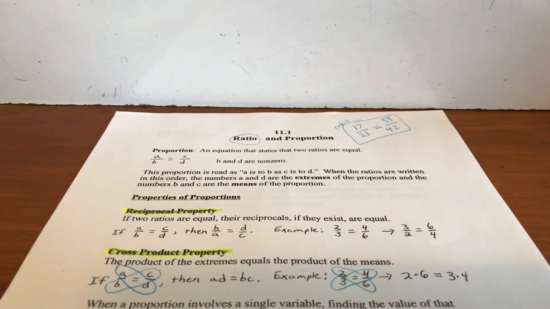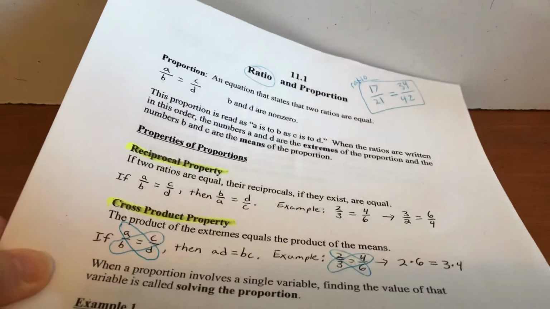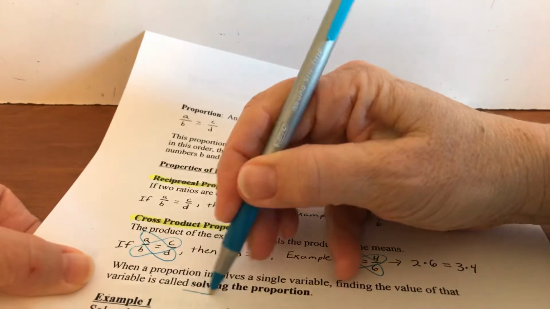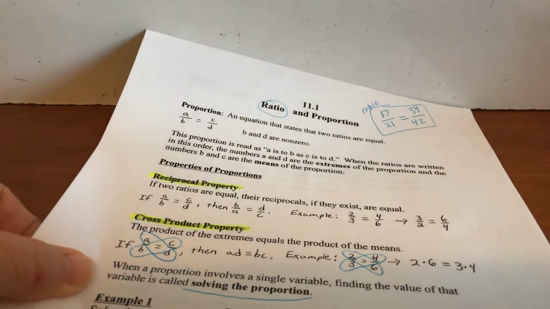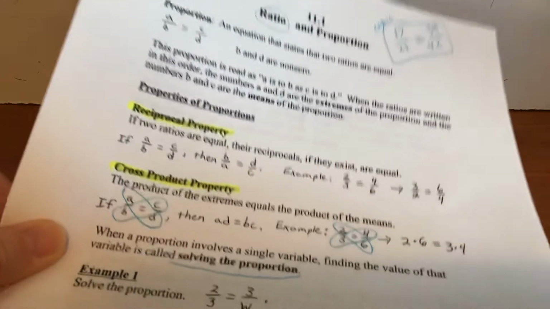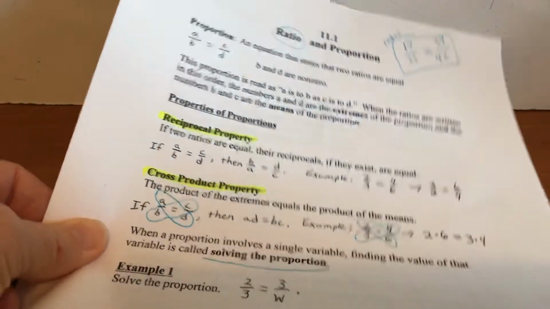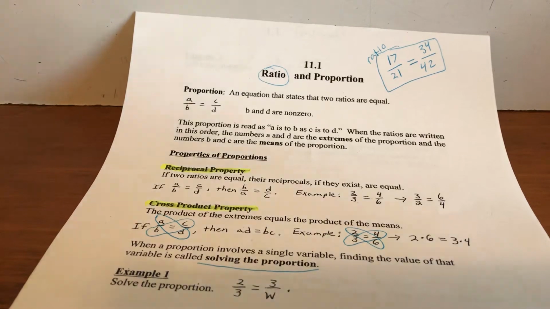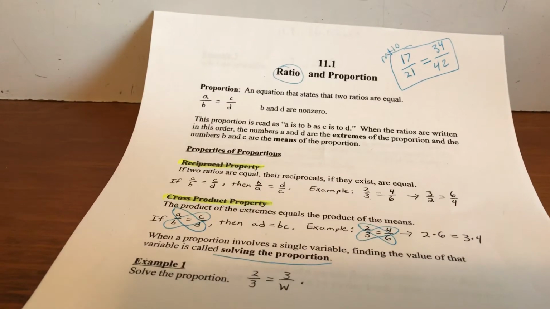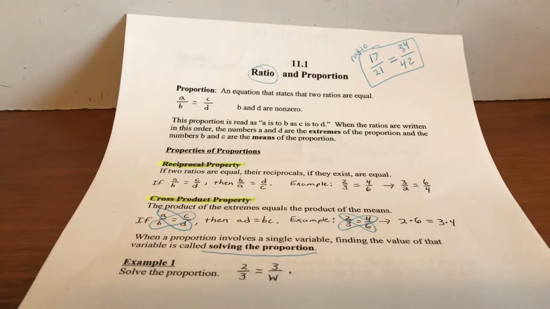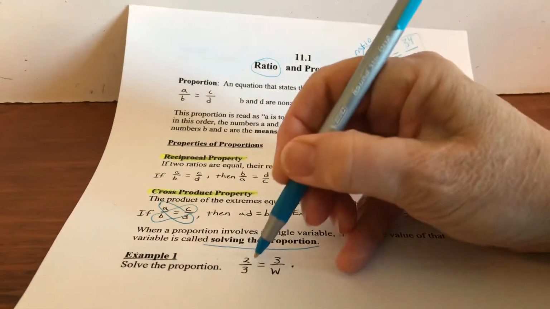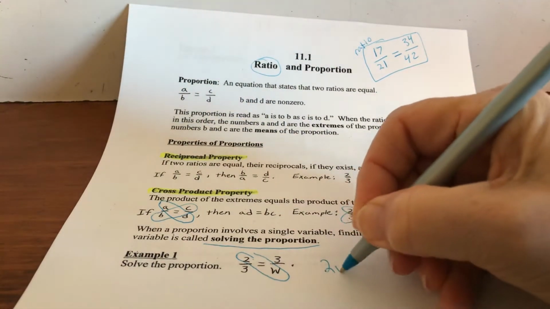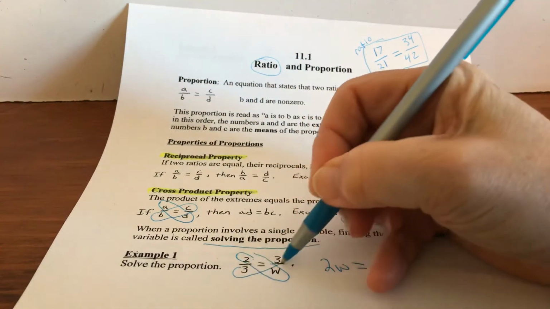All right. When a proportion involves a single variable, finding the value of that variable is called solving the proportion. So if the directions say solve the proportion, you are trying to find the value of the letter. So here we go. Example 1, solve the proportion. What is the value of that letter? Please don't guess and check. Try to learn these new properties. Use these new properties to solve for the letter. Show your work. So I'm going to say 2 times W equals 3 times 3.